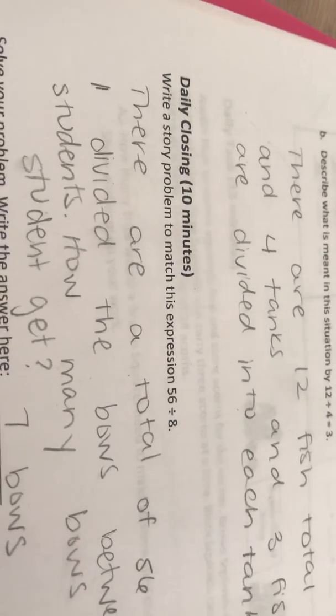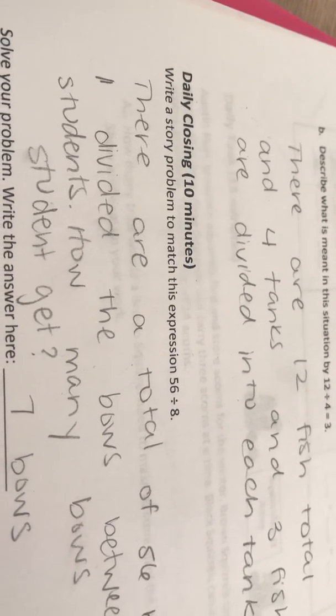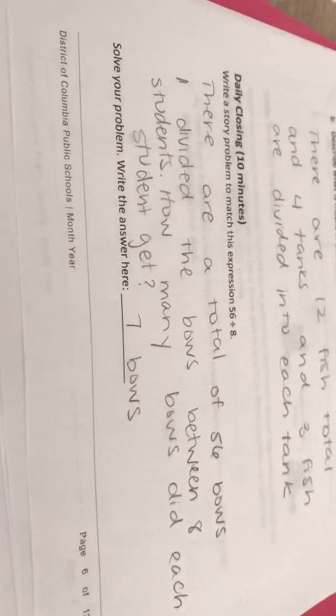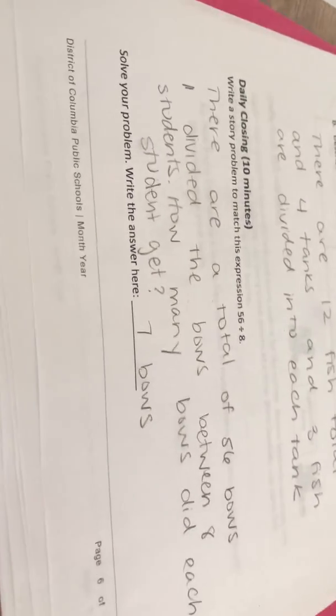All right, let's look at the daily closing. It says, write a story problem to match this expression, 56 divided by 8. So this is a little bit of a fun one. You get to write your own story, and it can be about anything. So I used bows and students. So I wrote an order.